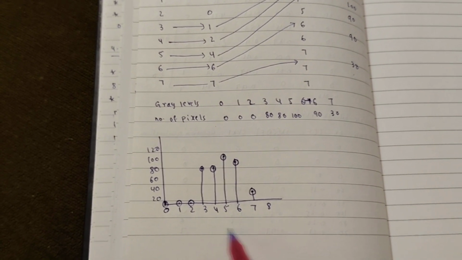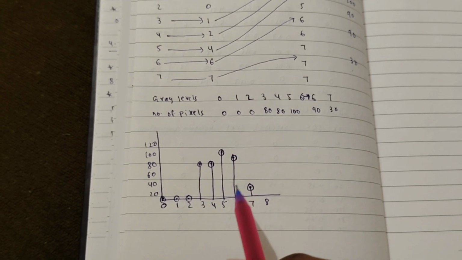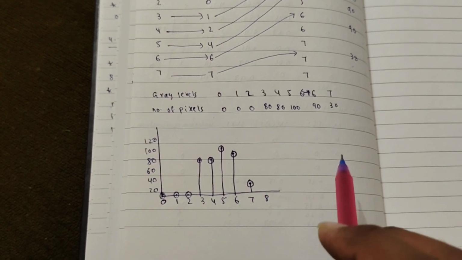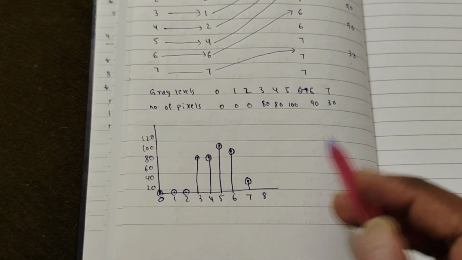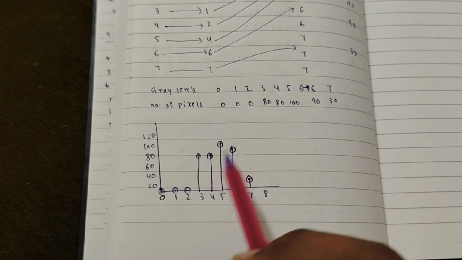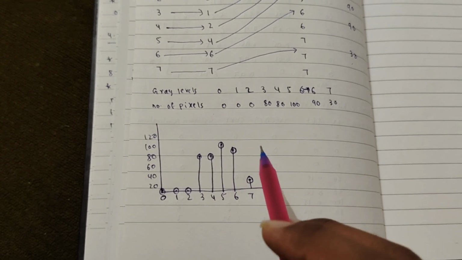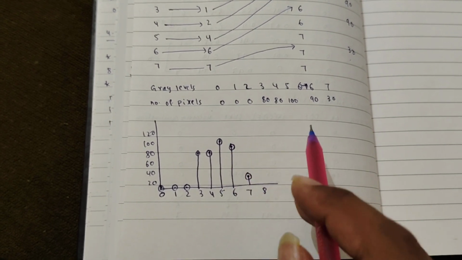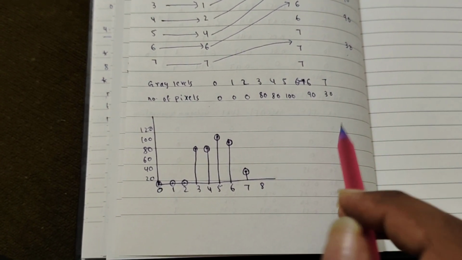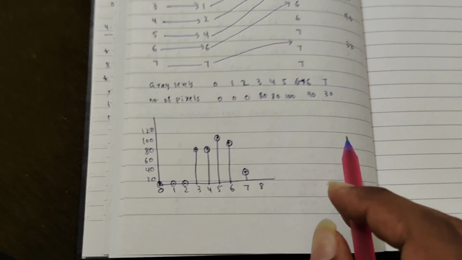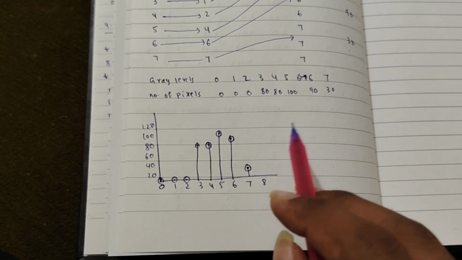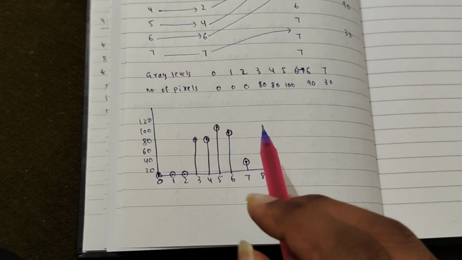Histogram matching basically makes one image similar to another image. By referencing another image, it will make the first similar to that image. If you take images A and B, by using image B, image A should be converted similar to image B by using this histogram matching. This is basically histogram matching.